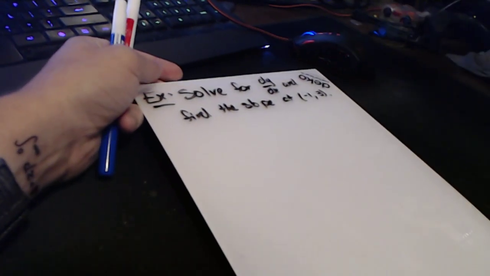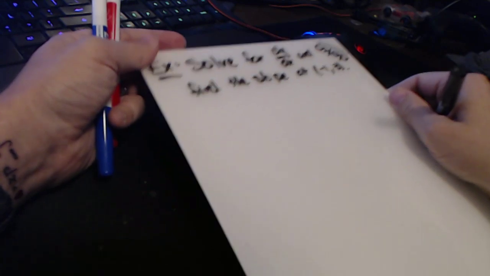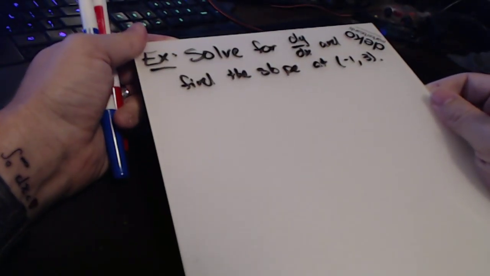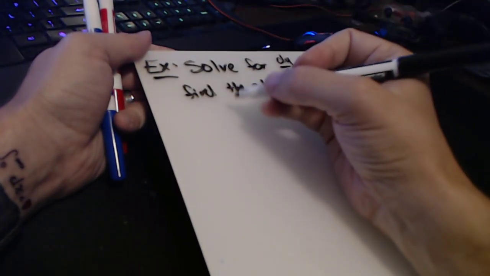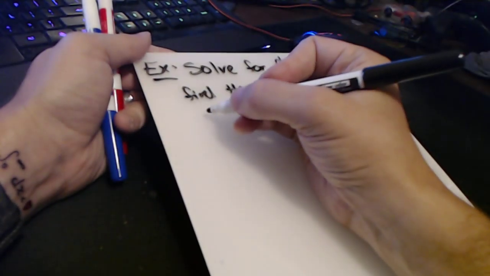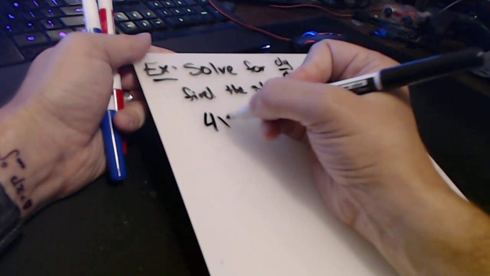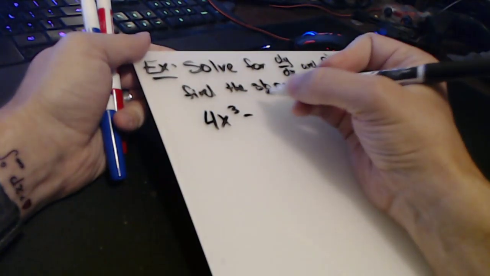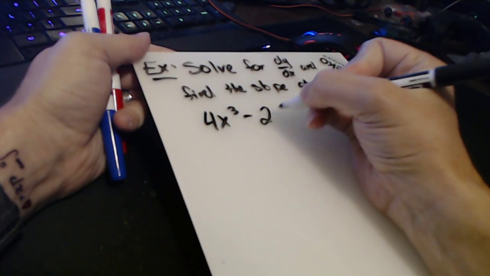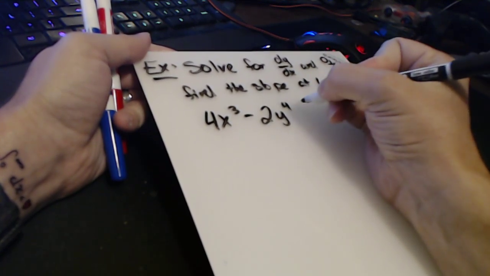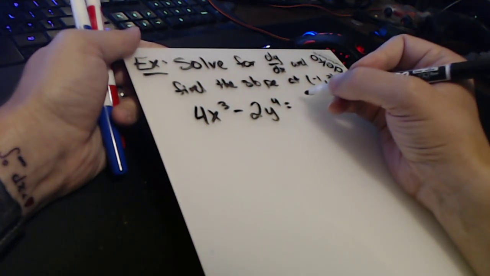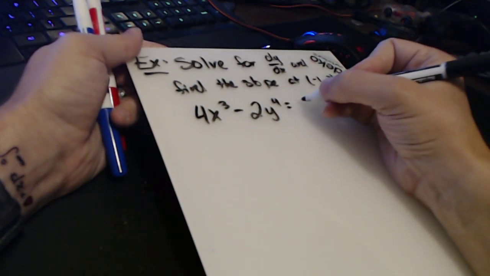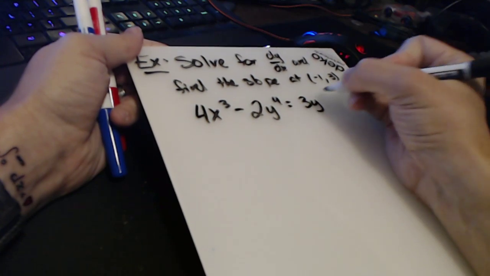I don't know how this is going to work. We'll see. Usually I make these problems up and, you know, things go horribly, horribly wrong. So we have to give ourselves a function here, or an equation. So again, I'm not going to do anything too crazy because I want to go back to this idea. Let's do 4x to the third minus 2y to the fourth equals, yeah, why not, 3y squared.